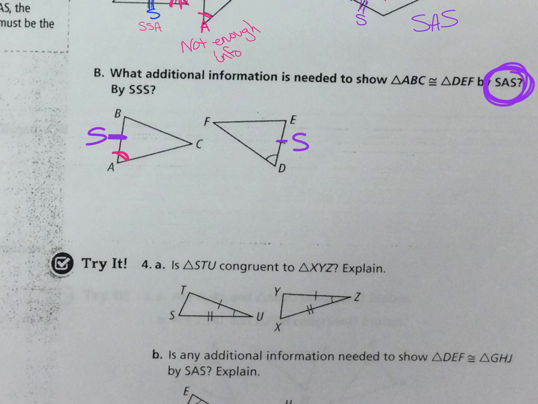I have an angle. So I need a side, right? I need CA to be congruent to side FD. That would be the piece I'm missing.